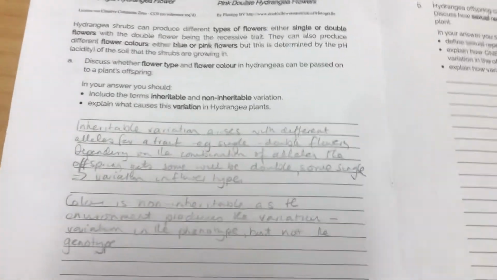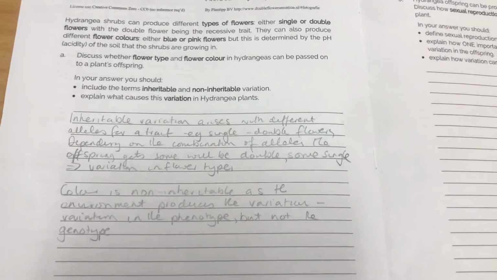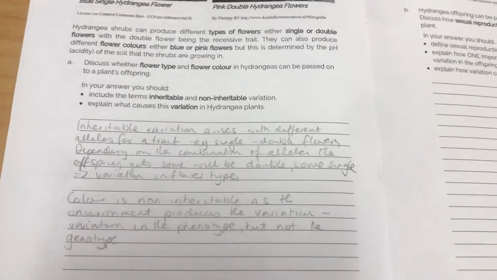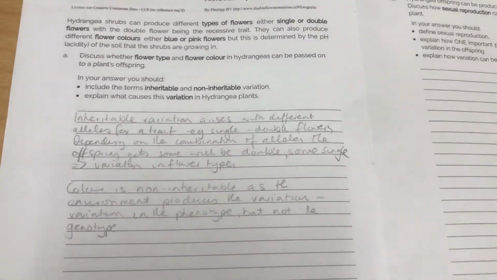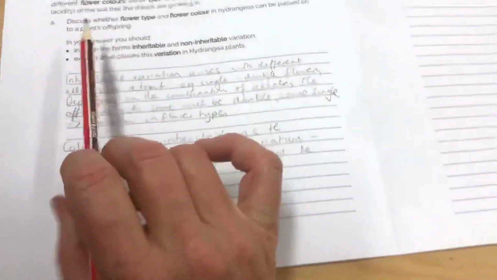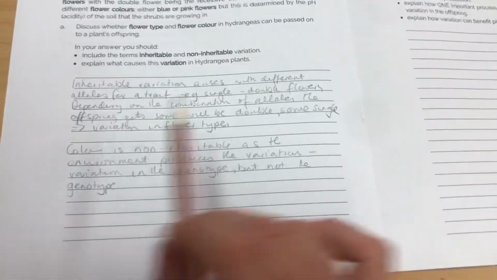Now I know some of you Year 11s and Level 1 students will be a little bit confused by this, but I think you'll probably start to get the hang of it the further into this course we go. So have we discussed whether flower colour and flower type can be passed on?